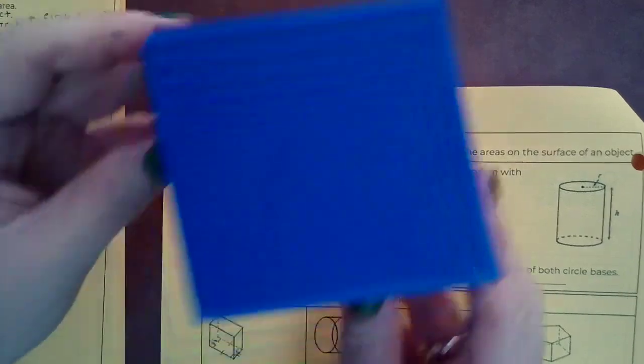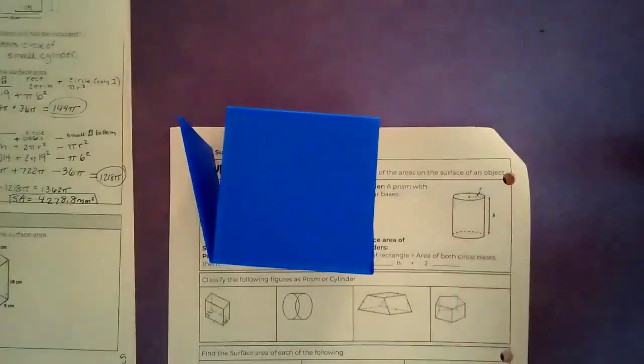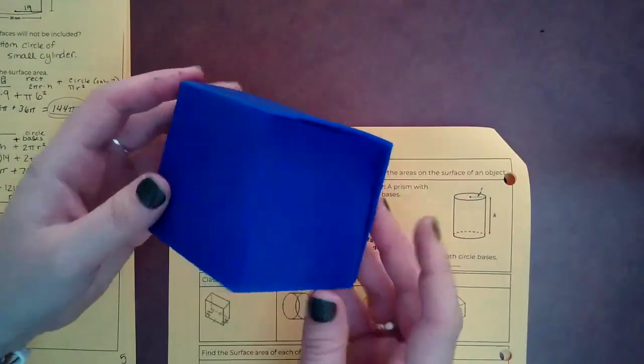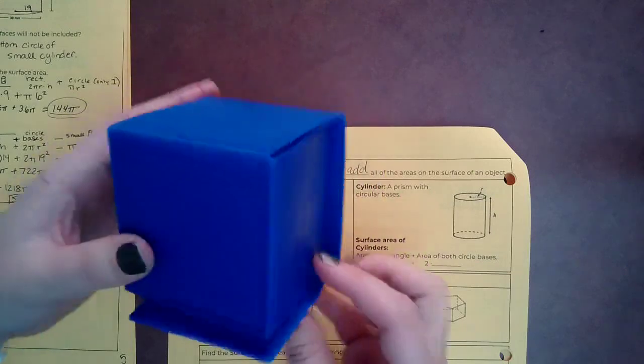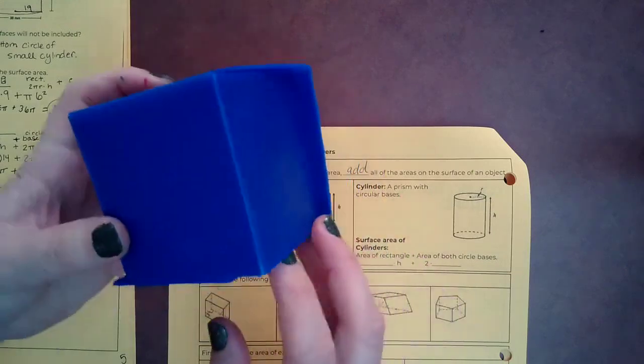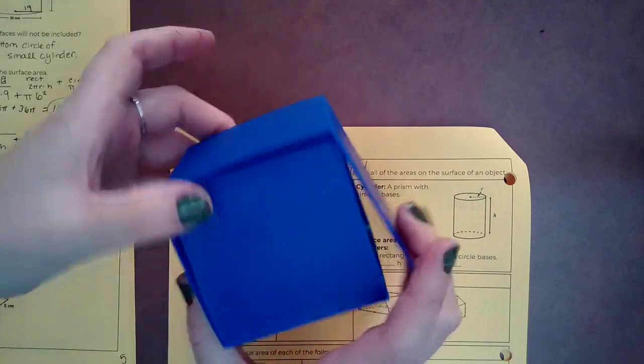So if I look at this first shape here, let's see if I can zoom out. Okay, this shape here is a prism. It is a closed figure. I have a base that is parallel and congruent. Okay, this one here.